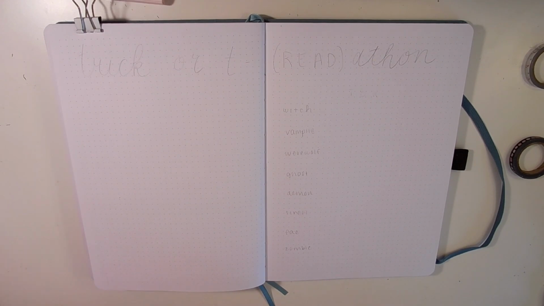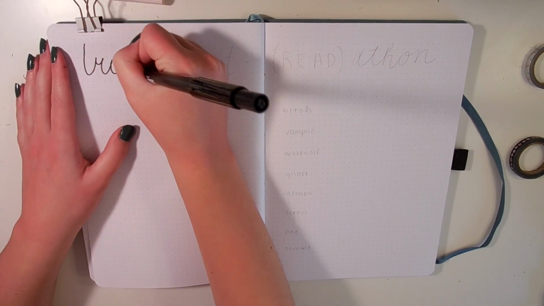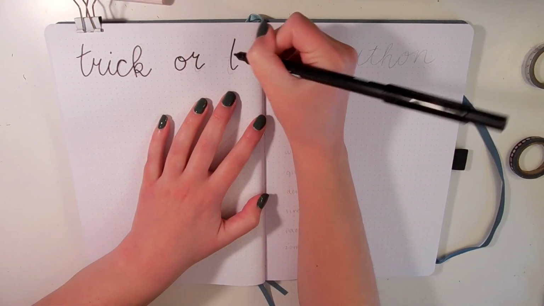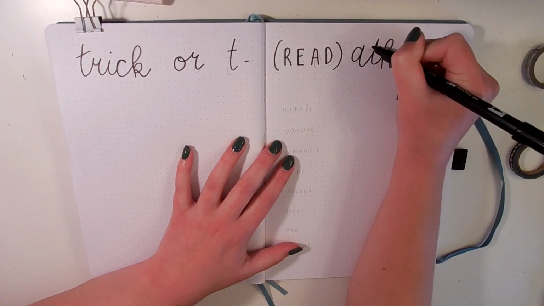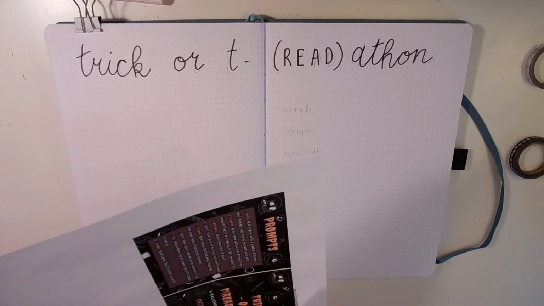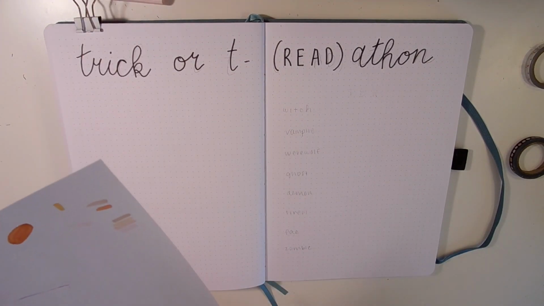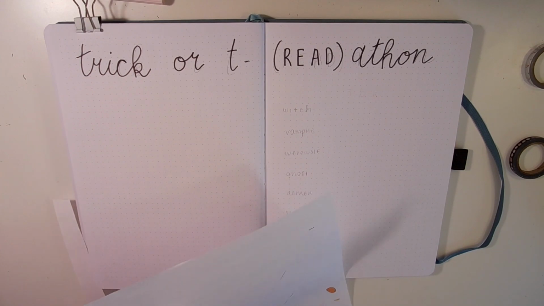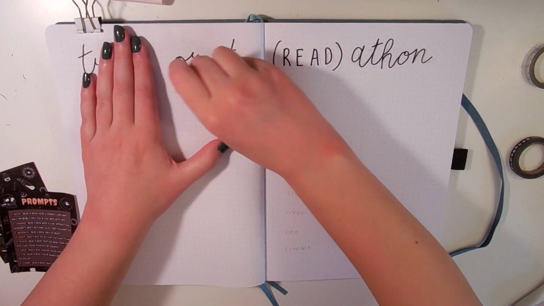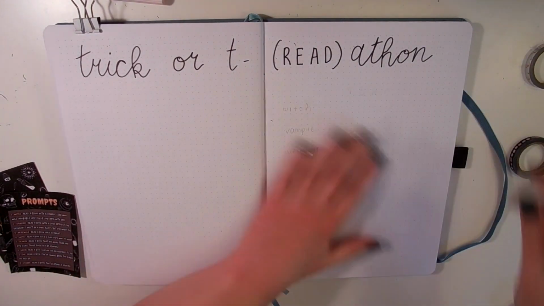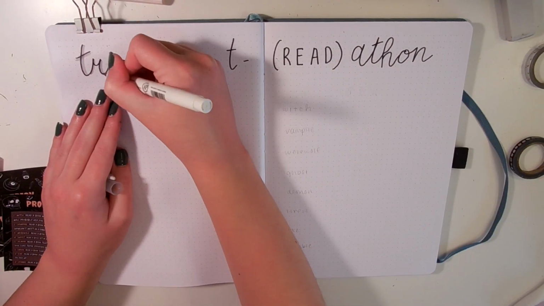So this is for the Trick or Read-a-thon that I am hosting with a bunch of my friends. This is where I do make another mistake. I'm going to apologize in advance to my friend Connor. For some reason, when I was writing his name in cursive, I spelt it with an ER at the end instead of OR, and I realized while I was doing it that I did it wrong, and I just went back and fixed it. So I'm sorry, Connor, if you're watching this. I know how to spell your name. I just forget how to write when I'm writing in cursive, apparently.